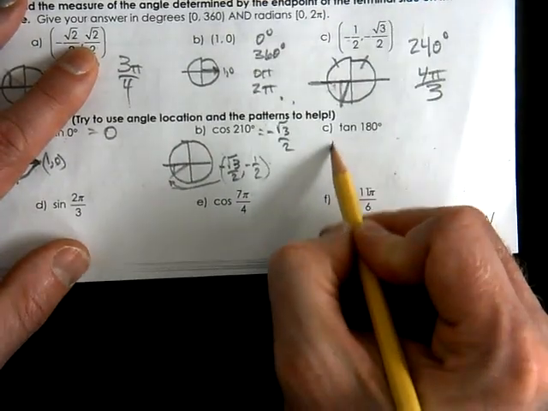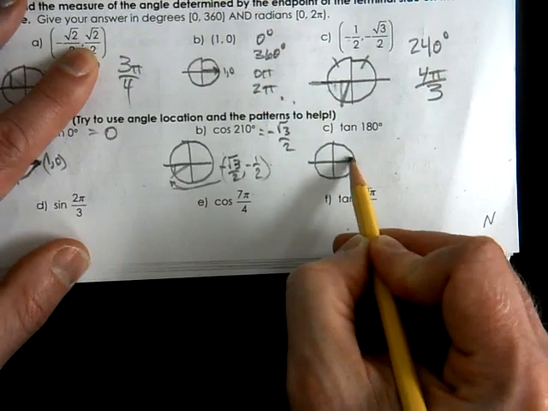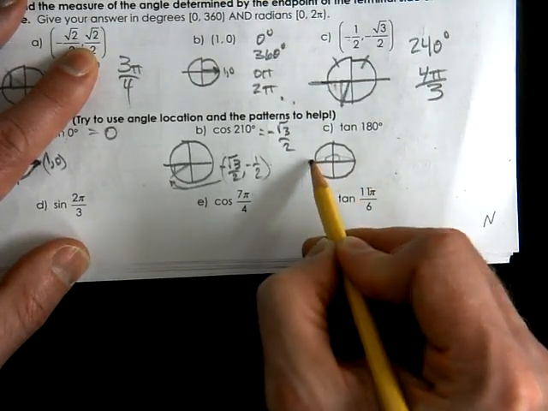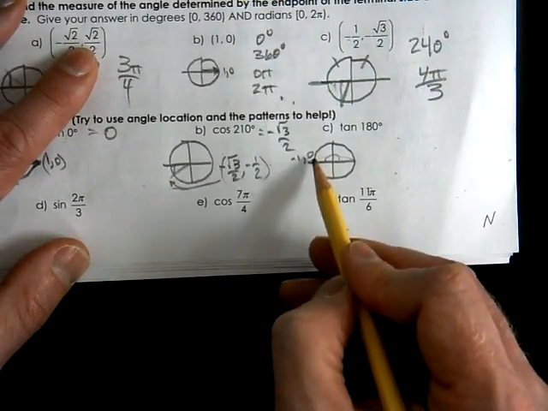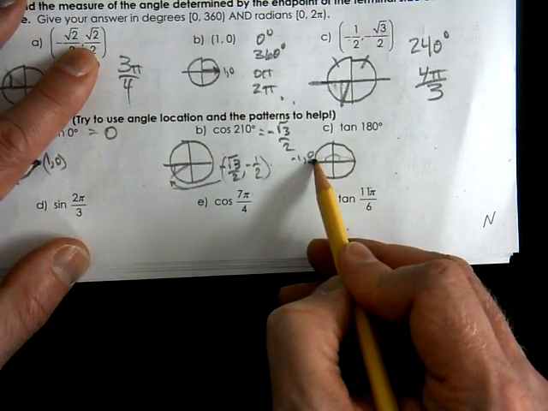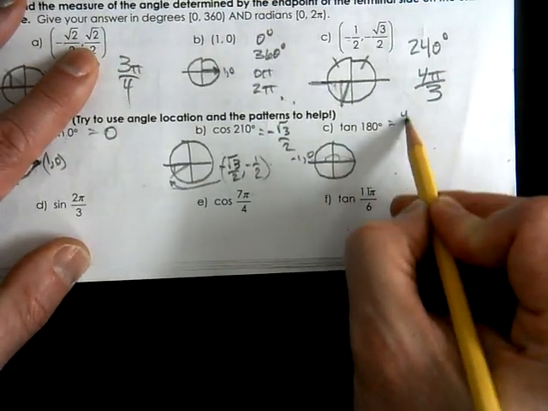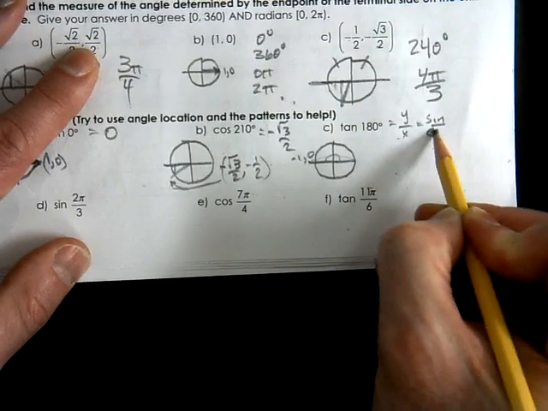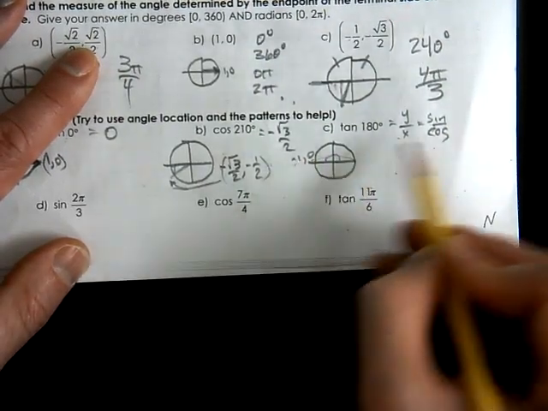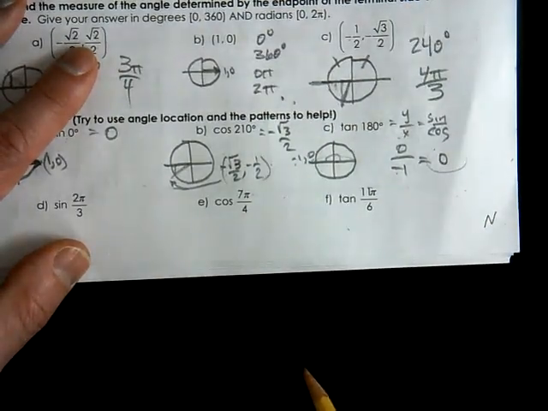Tangent of 180. 180 is over here. This is negative 1 to the left and 0 up. Tangent is the y value over the x value, the sine over the cosine, the y over the x. The 0 over negative 1, which is just 0.